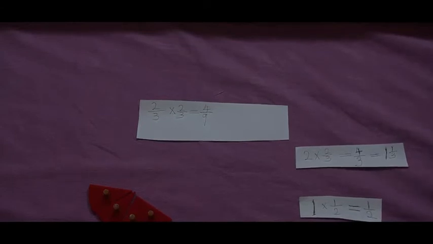When we are multiplying by a fraction, we just take a part of that number. Anytime we multiply by a fraction, we are taking just part of that number. And that is why we always end up with a smaller number than we started with.